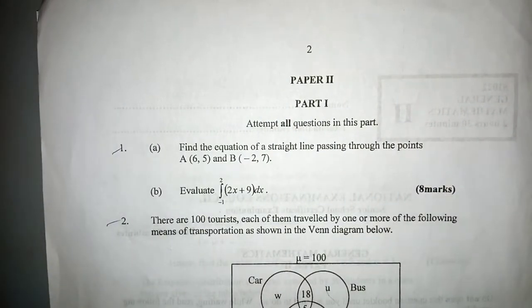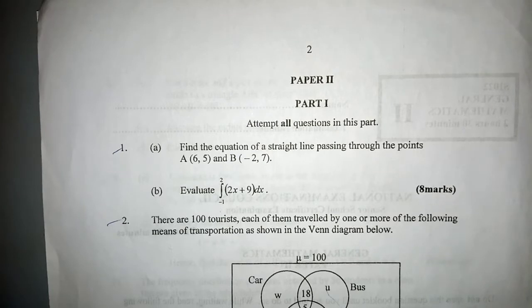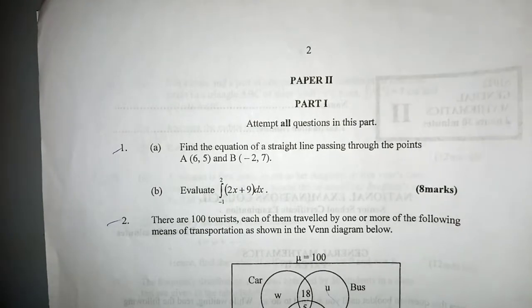Good day, everyone. In this lesson, we are going to solve question number 1 on NECO 2020 General Mathematics. The question says find the equation of a straight line passing through the points (6, 5) and (-2, 7). That's the first part of the question. The second part says evaluate the integral of 2x plus 9 dx, with limits from -1 to 2.